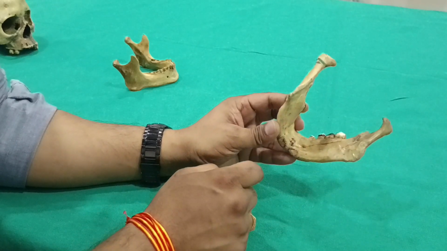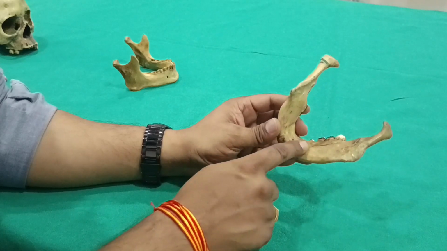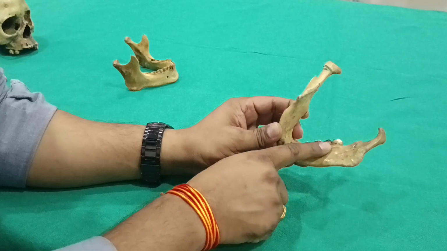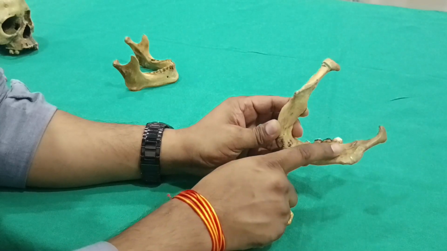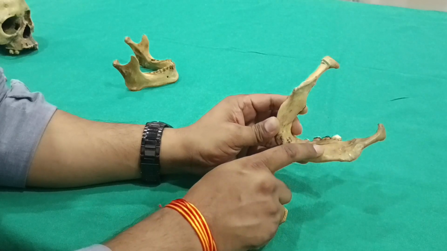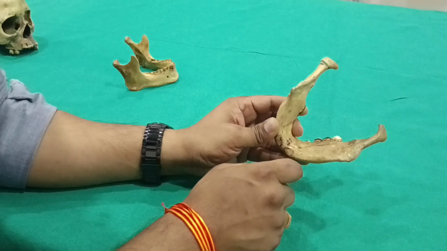This is known as the sublingual fossa, for the sublingual gland. Whereas in the posterior part of the mylohyoid line, or below the mylohyoid line, there is another fossa. This fossa is for the submandibular gland, so this is known as the submandibular fossa.